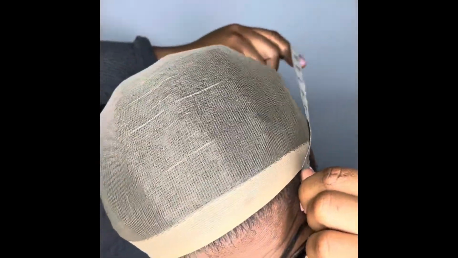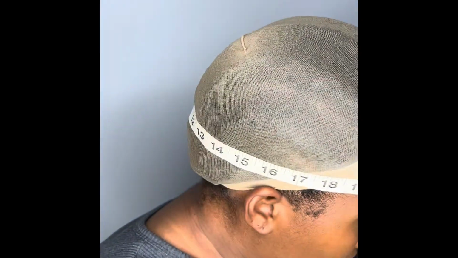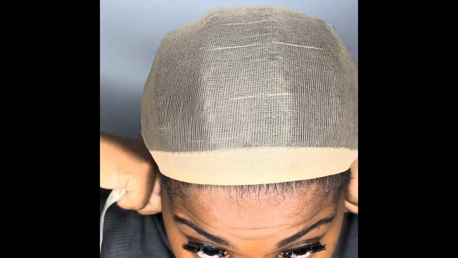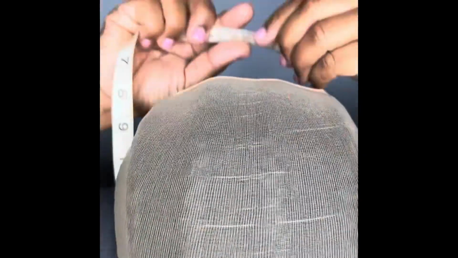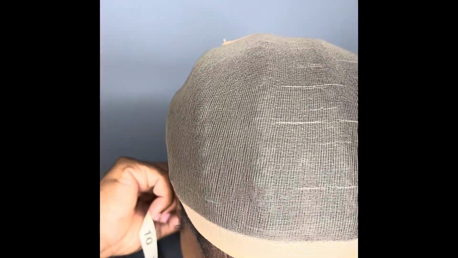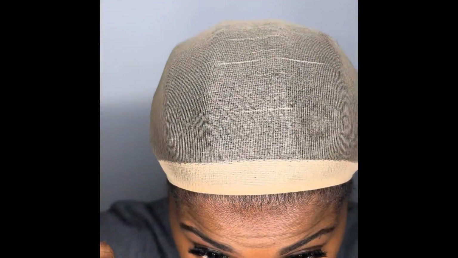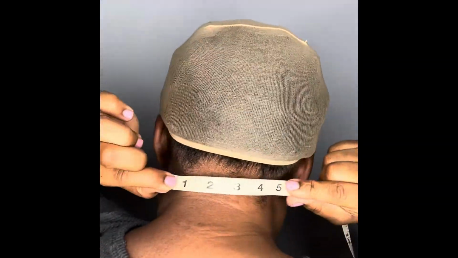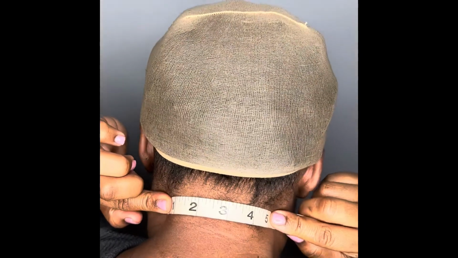After you take your temple to temple, the last measurement is your nape. I feel where my hairline starts and stops at the back of my neck, which is your nape area. Take the 0, and you have to feel for your hair. And as you can see, I am a 5. Start in here, stop here, 5. So you're going to take the 0 here and measure across.